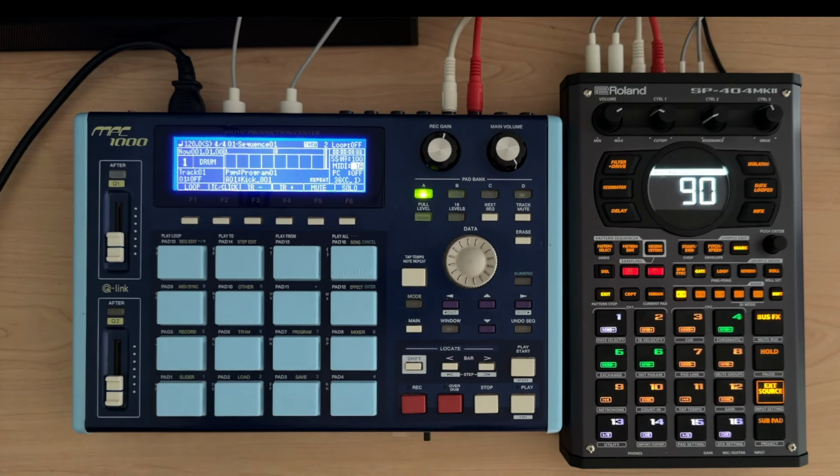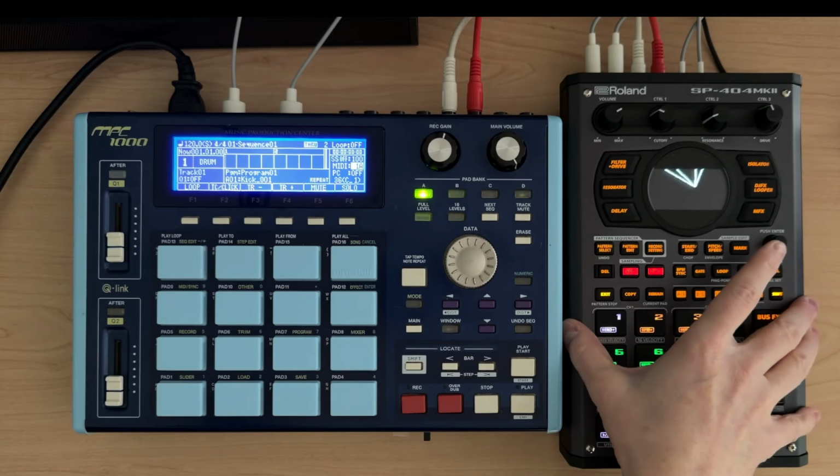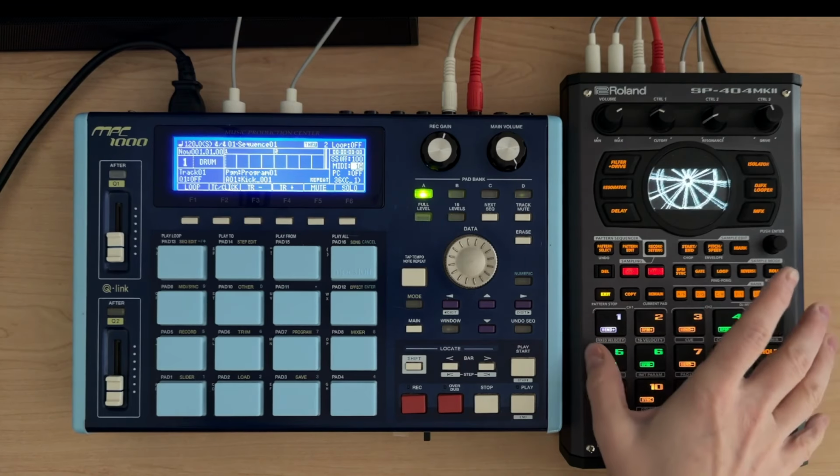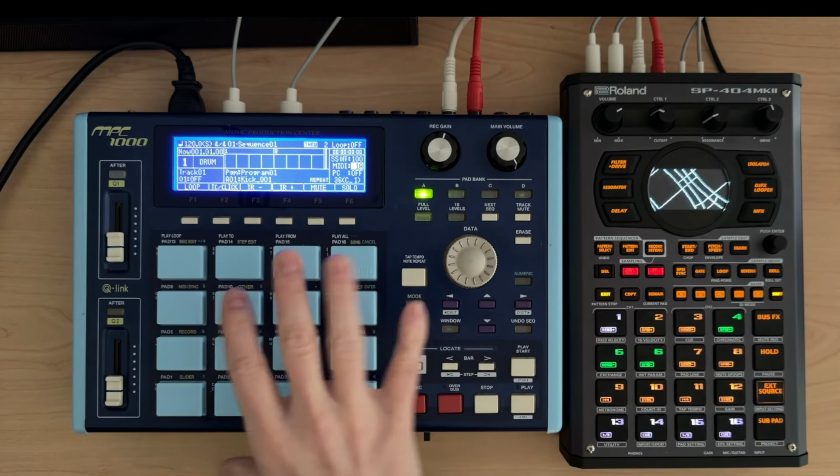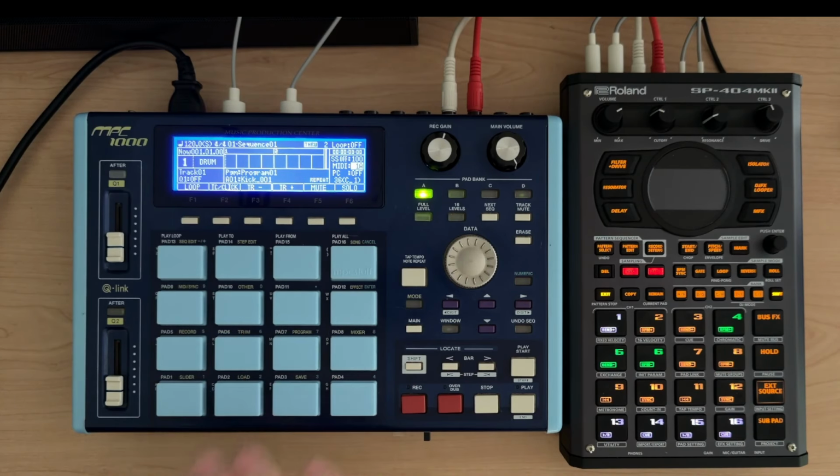Ezekiel writes in and says, I've got an SP404 mk2, and I've got an older MPC, might not be a 1000, but I figure this is old enough to have the conversation. He wants to know if the sequencer on the SP404 mk2 is good enough to replace the older MPC that he's been using as the center of his studio.